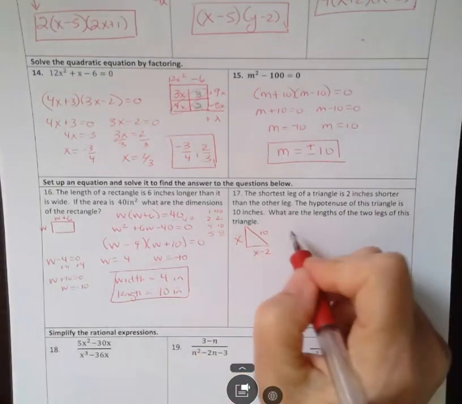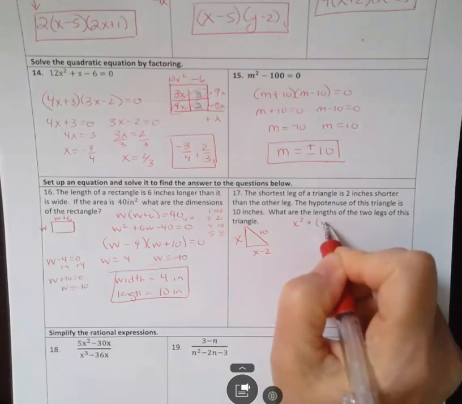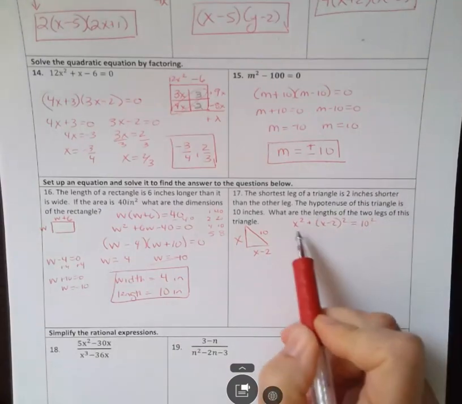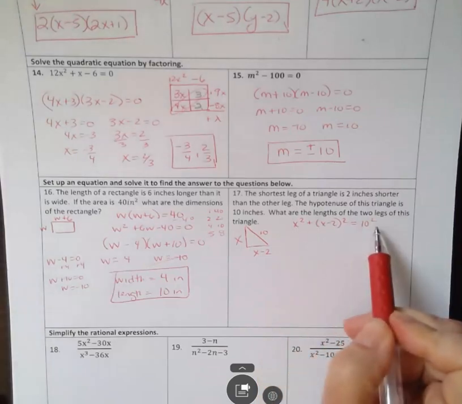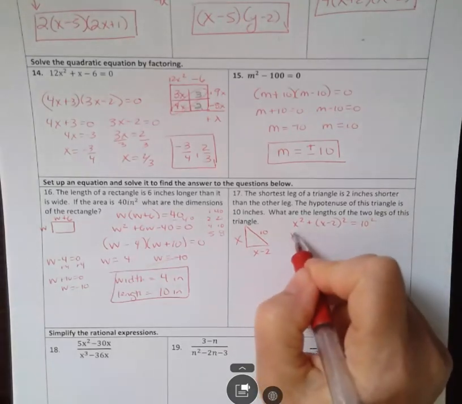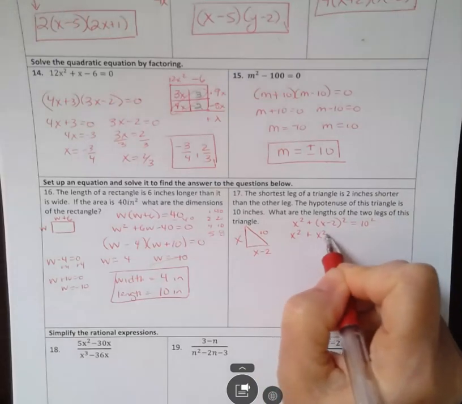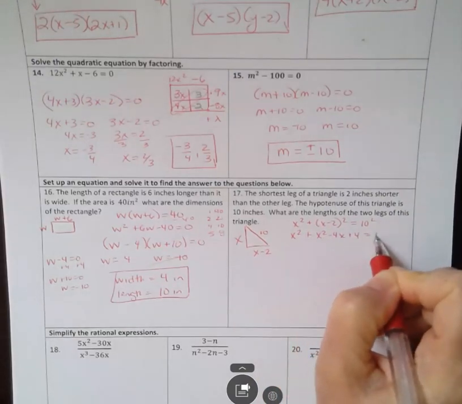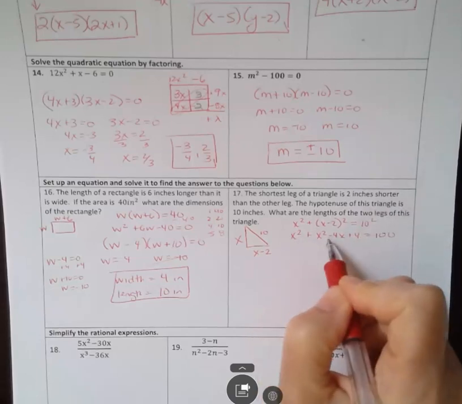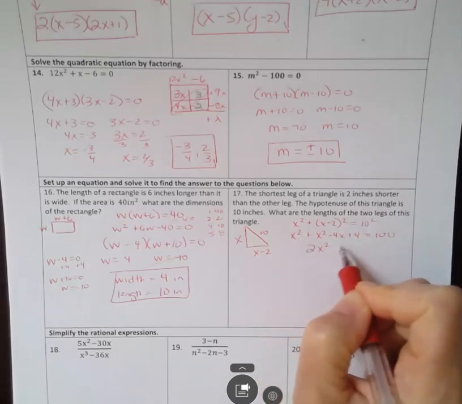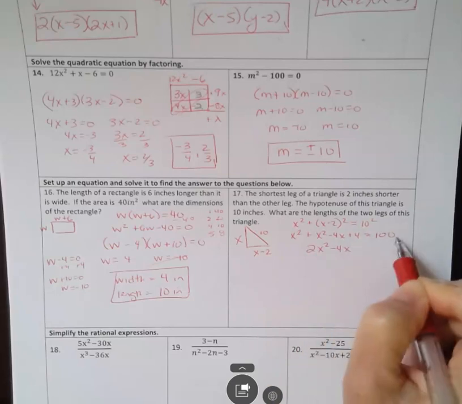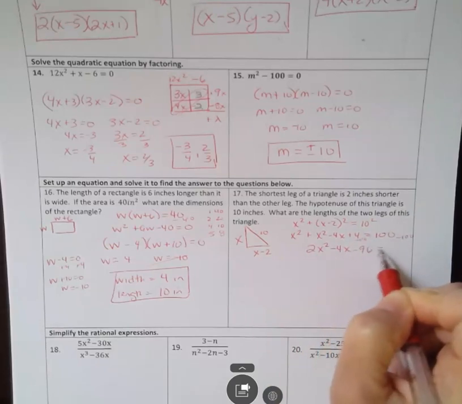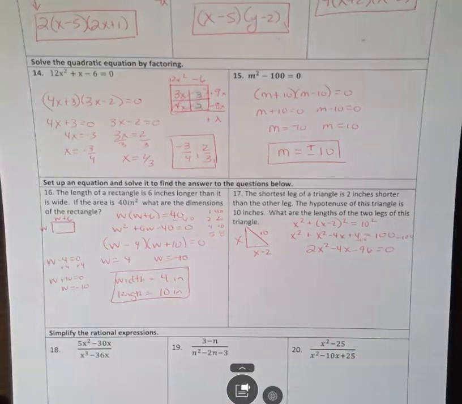So using the Pythagorean theorem, we have x squared, x minus 2 squared, and 10 squared. A squared plus b squared equals c squared. And so that gives us x squared plus x squared minus 4x plus 4 equals 100. And x squared plus x squared is 2x squared minus 4x. I'm going to subtract 100 from both sides and get negative 96. And then I'm going to factor that.